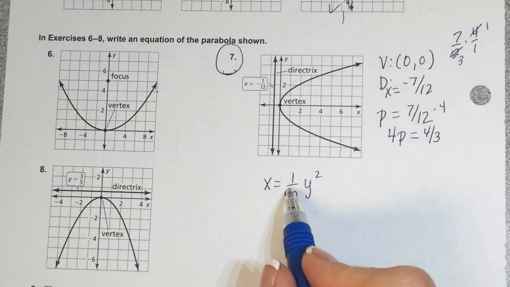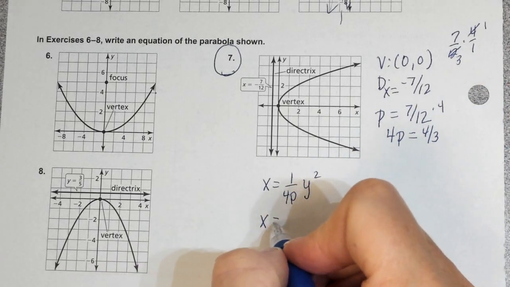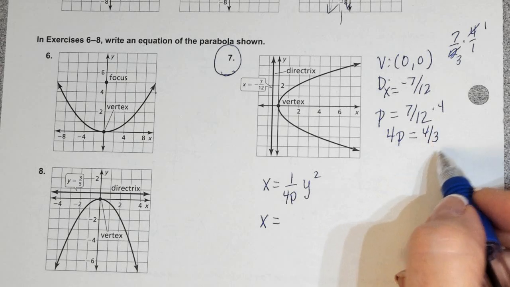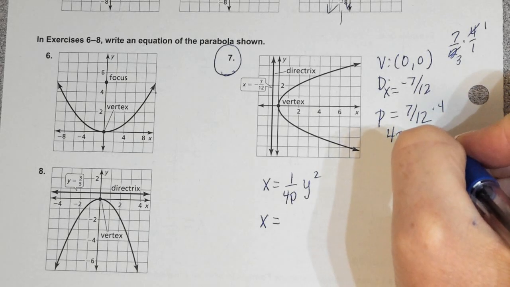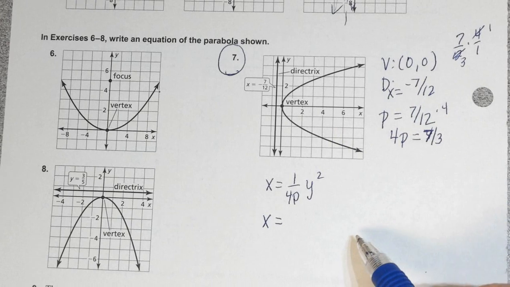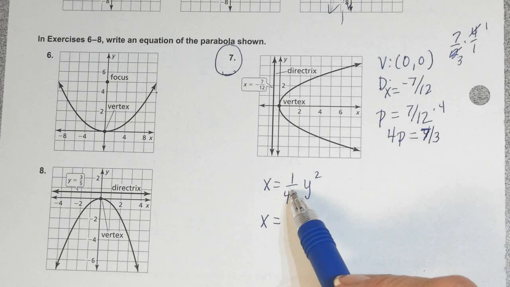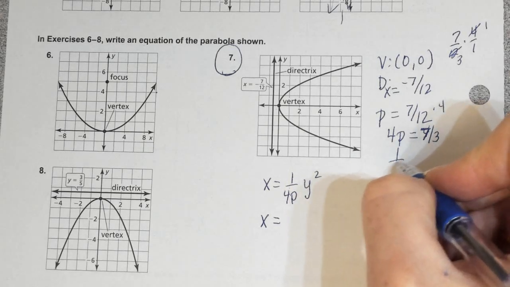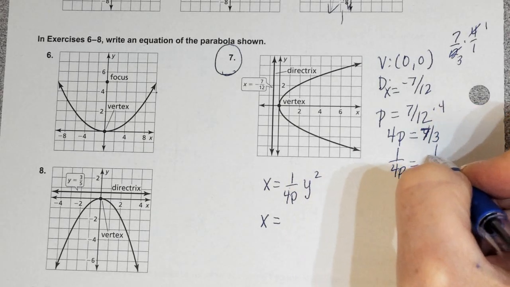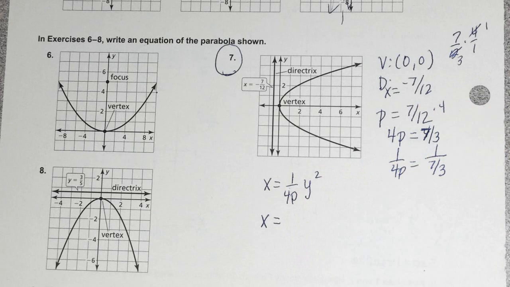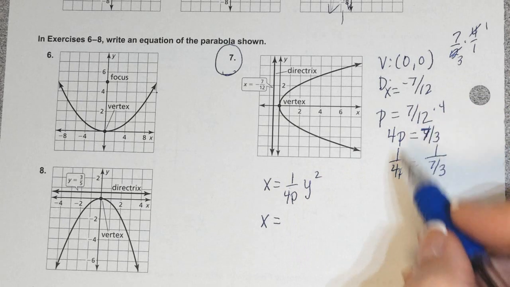So now I know in this spot, I'm going to have 1 over, whoops, I meant to say 7/3, sorry. I'm going to have 1 over 7/3 in this spot. So 1 over 4p is 1 over 7/3. This is a really tough problem with the fraction.